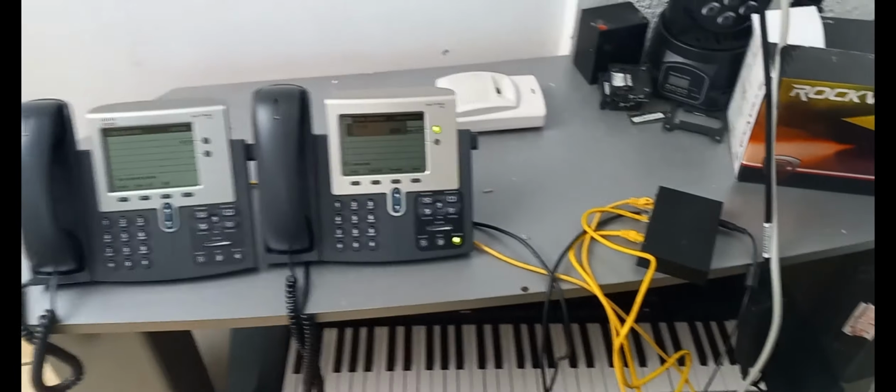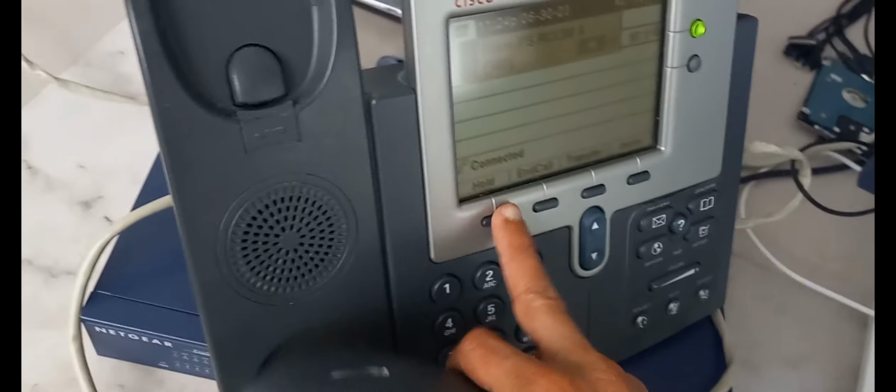Check, check, check. 1, 2, 3. Check, check, check. 1, 2, 3. Check, check, check. 1, 2, 3. All right, let's press hold. It plays Super Mario music. Check, check, check. 1, 2, 3. That's pretty cool.